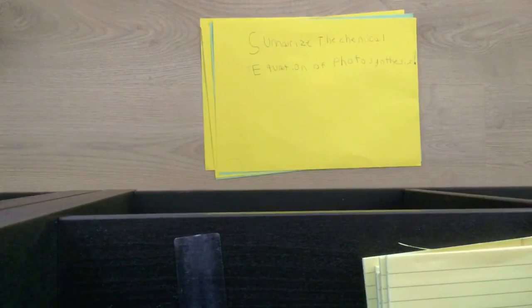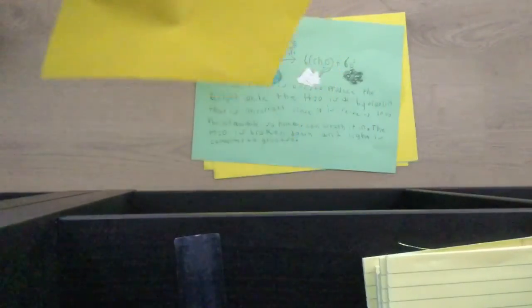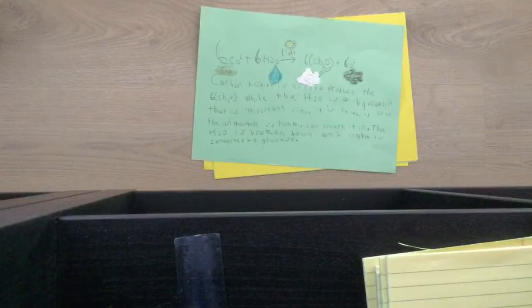Summarize the chemical equation. Carbon dioxide is used to produce the sugar. The water molecule is broken down, and oxygen is released as a byproduct into the atmosphere.